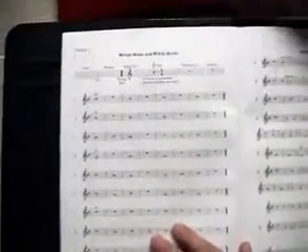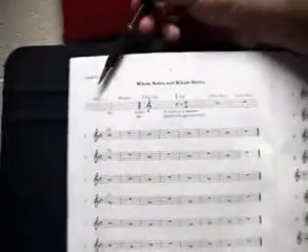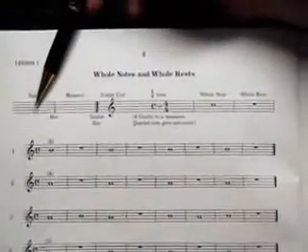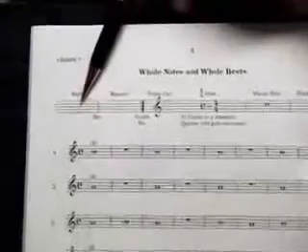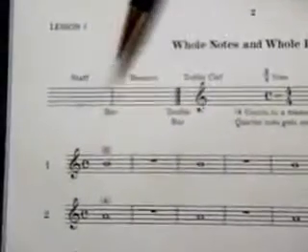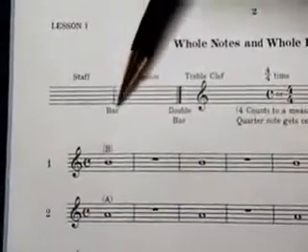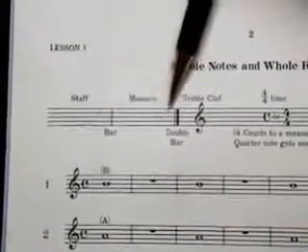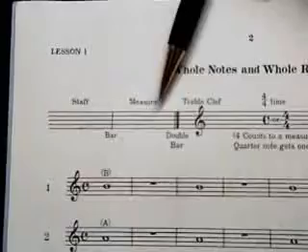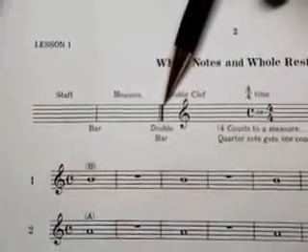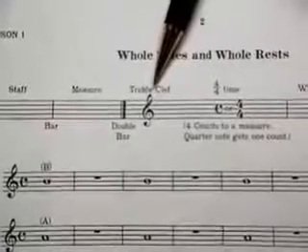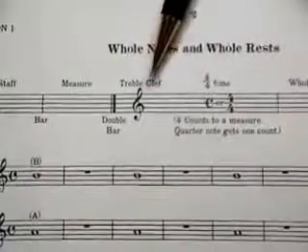Now, some of the basics you're going to need to know are these things right here. We're going to start with this assortment of lines and spaces, which is called a staff. This line right here is called a bar line, and the space between two bar lines is called a measure, or sometimes it's called a bar. When you see this double bar, that means you've reached the end of the piece. This is the treble clef, and that's pretty much all you need to know for right now.